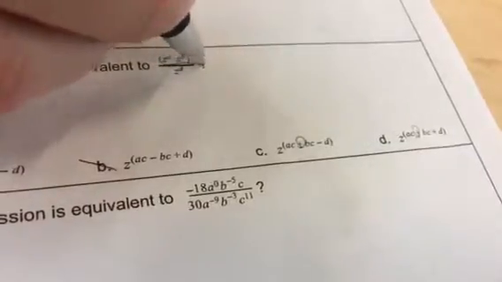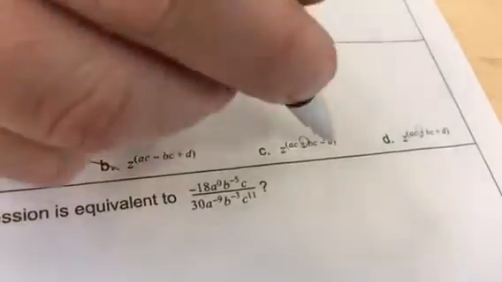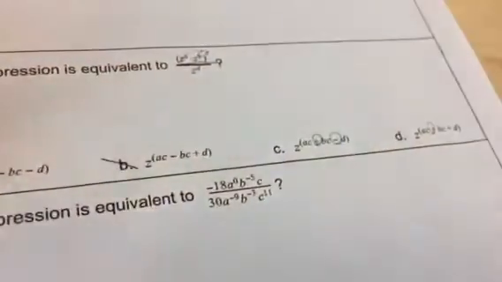Now, when we divide, we subtract the exponent. So that means I'm looking for the subtraction. My answer on this one is c.